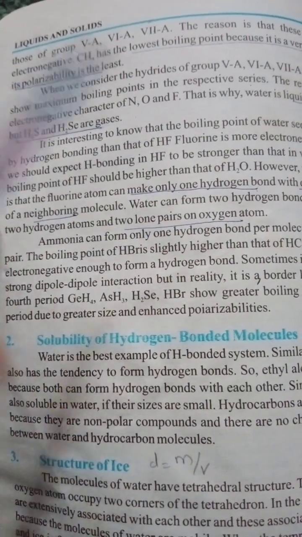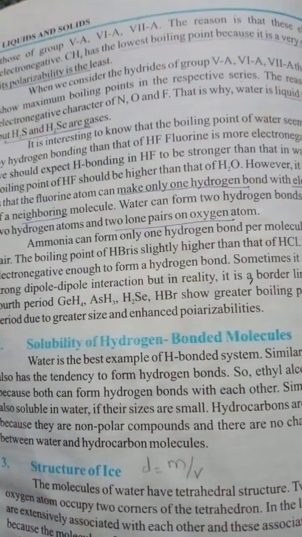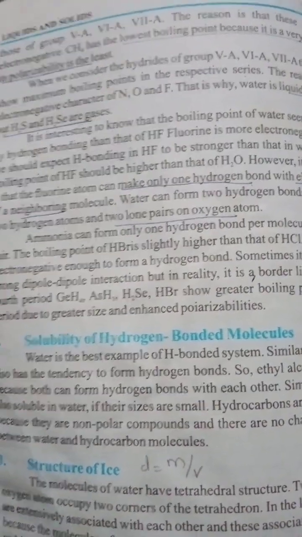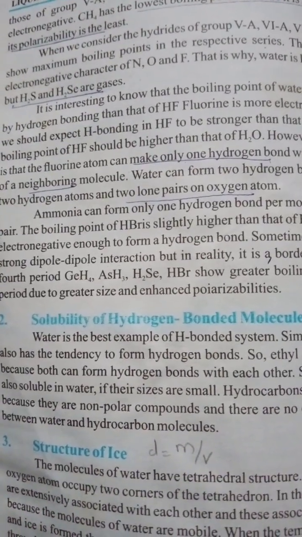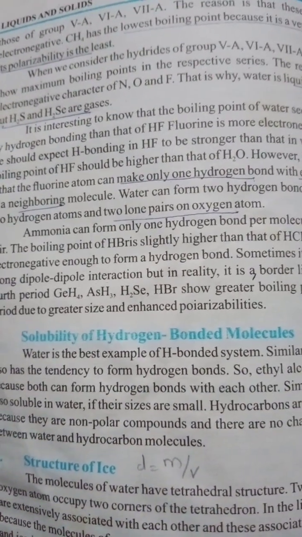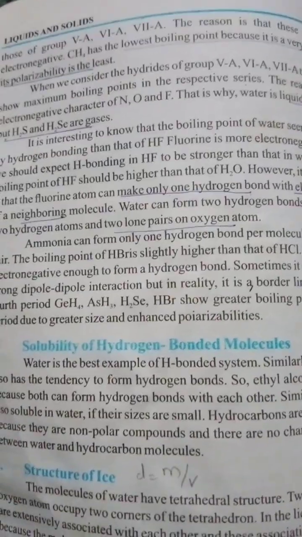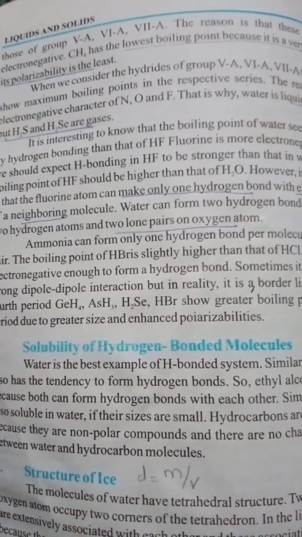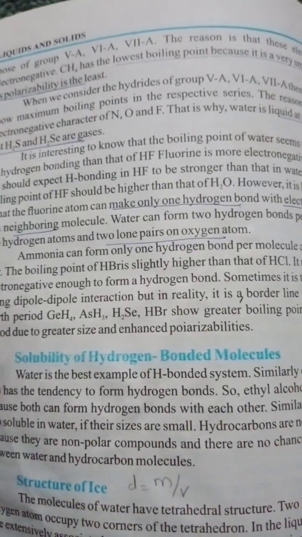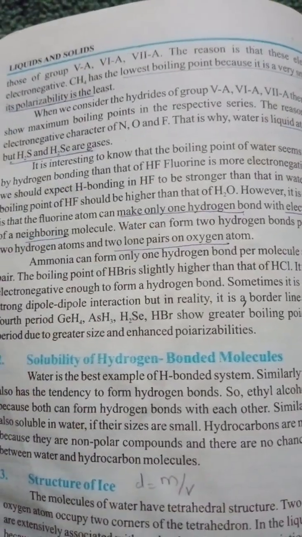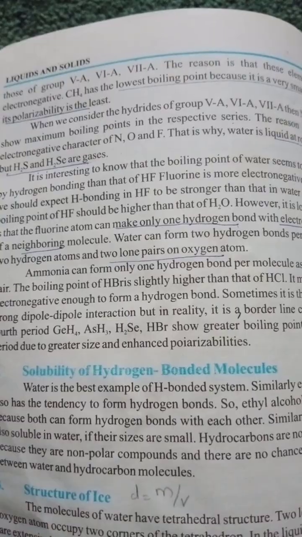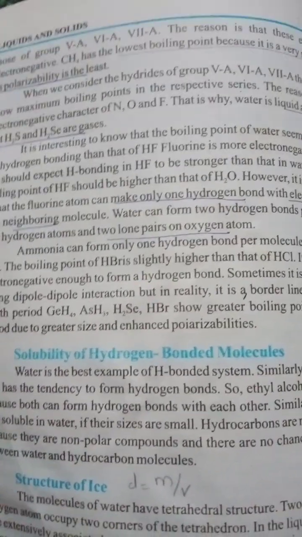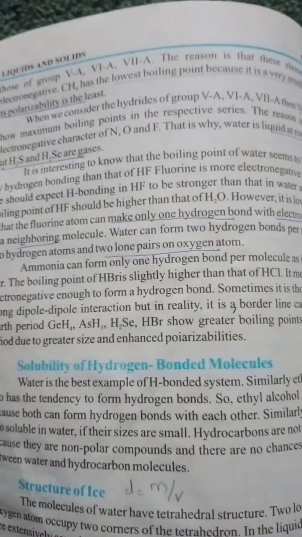The reason is that in a water molecule two hydrogens are present. They will generate two hydrogen bonds with other water molecules, while hydrogen fluoride generates only one hydrogen bond. Another reason is that the oxygen contains two lone pairs.